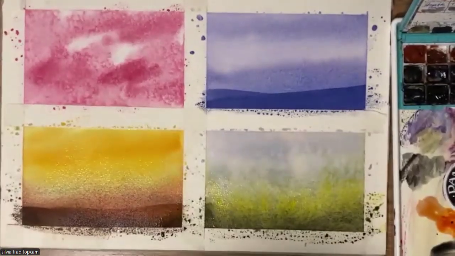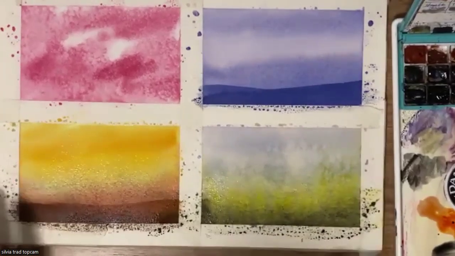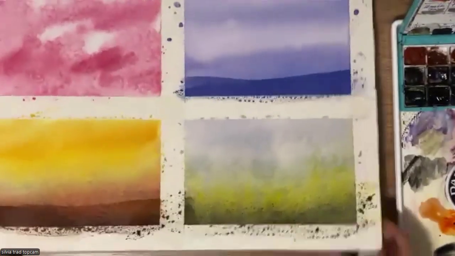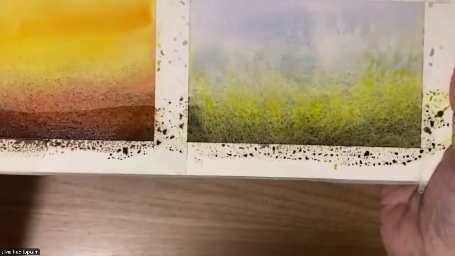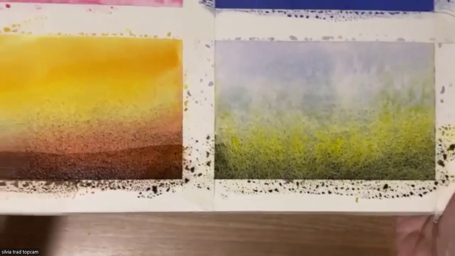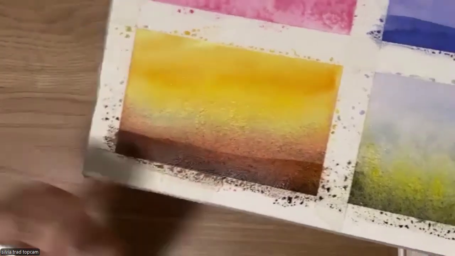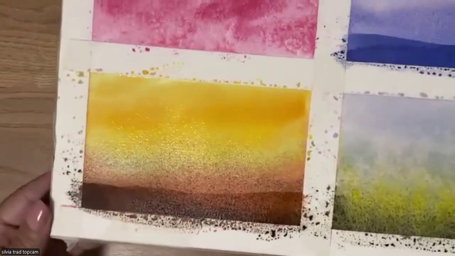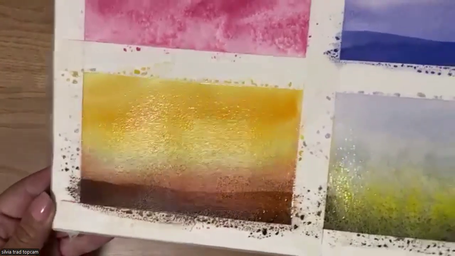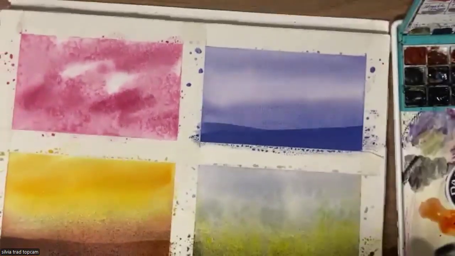I love this effect, especially when it is dry. This is what I mean: black without being black, using it for texture and granulation.